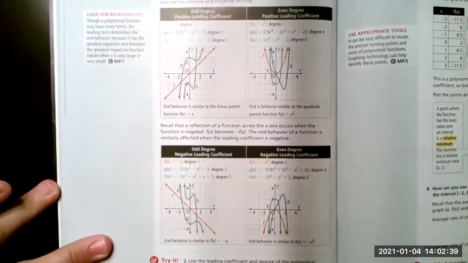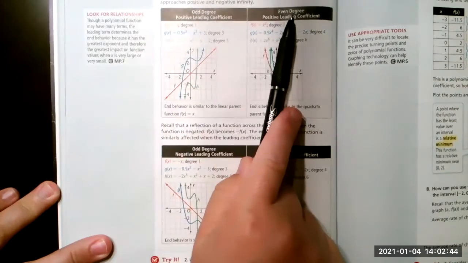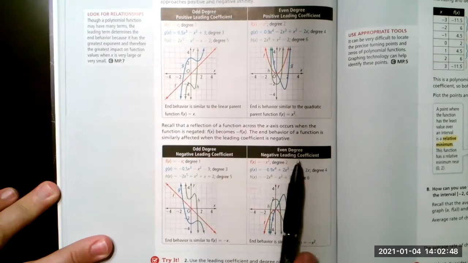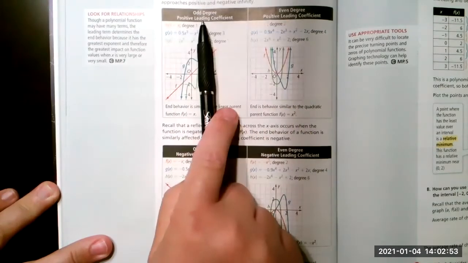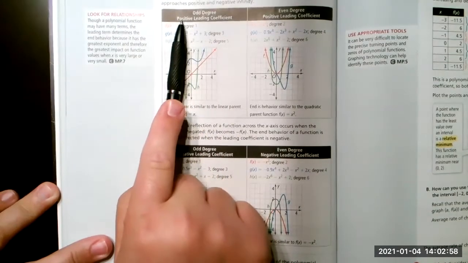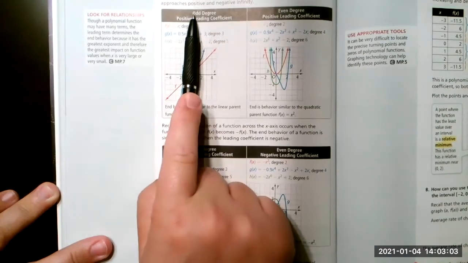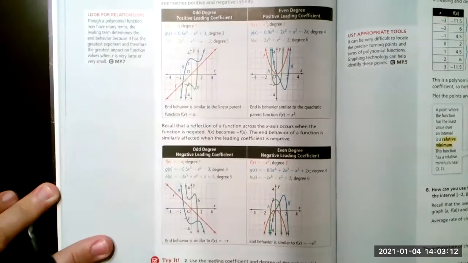All right. Notice this top left box, that's the odd degree. Then the top right box is the even degree, right? Bottom left is odd degree, bottom right is even degree. So there is a difference between these 2 degrees, odd and even, and these 2 right here. The difference is one's positive and one's negative. So if I have an odd degree function, so that's basically something like y equals mx plus b, right? Y equals 3x plus 7. X is to the first power.